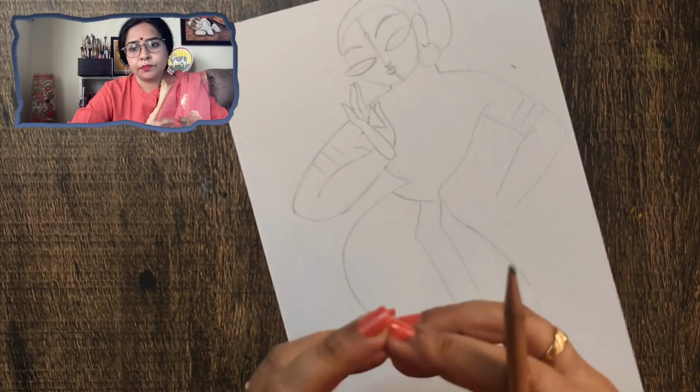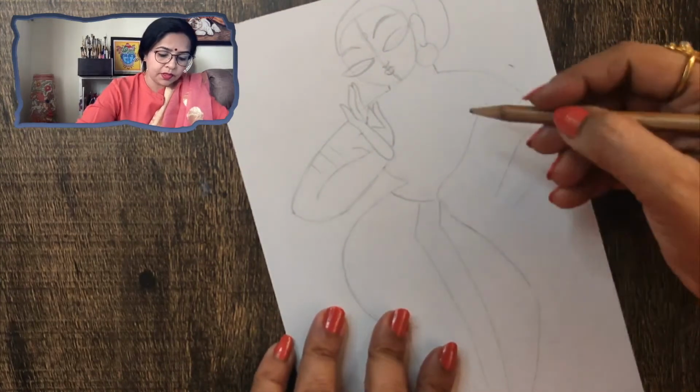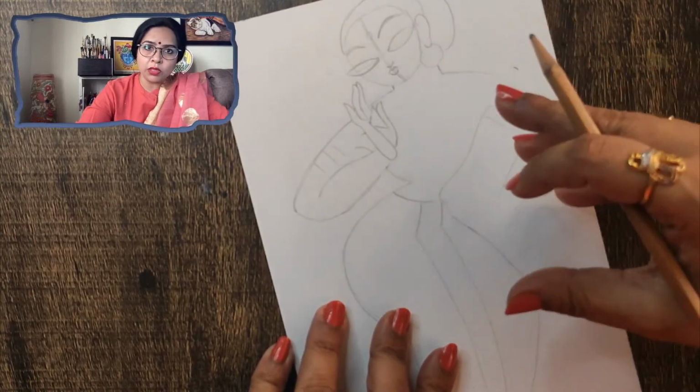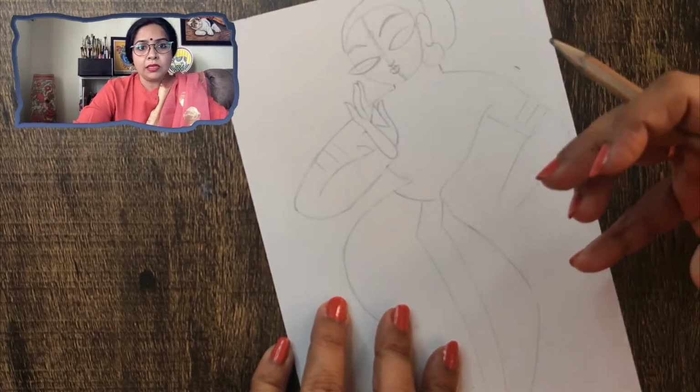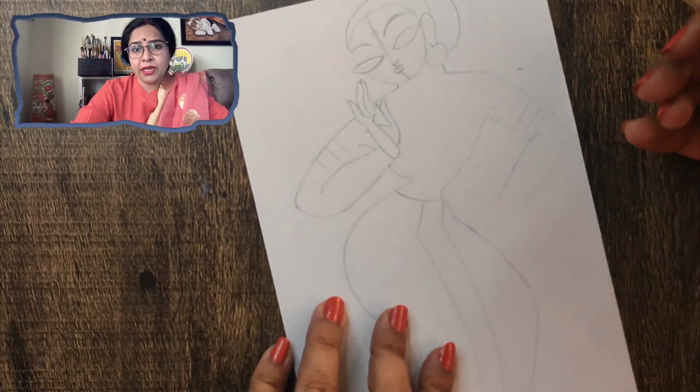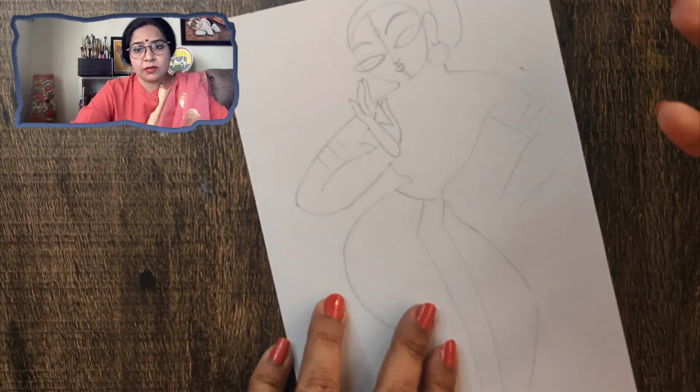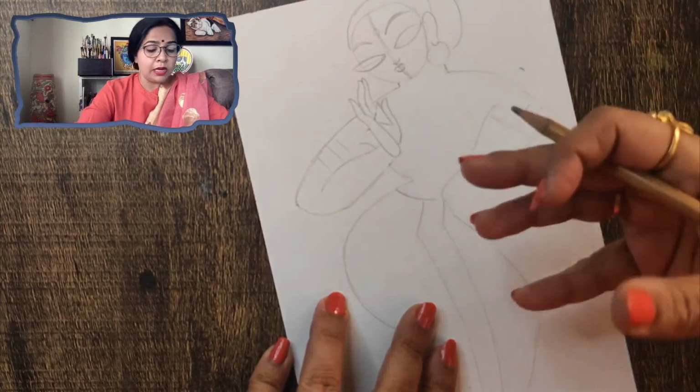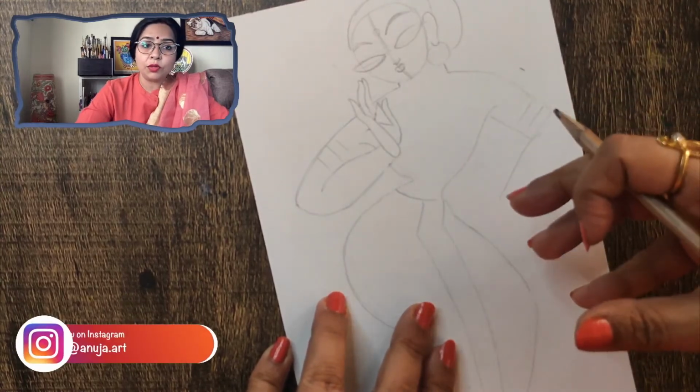Here it's not. The orientation is very modern. The color scheme is very peppy and bright, but we cannot say that it's a Picasso model. Here we have a very limited palette also.